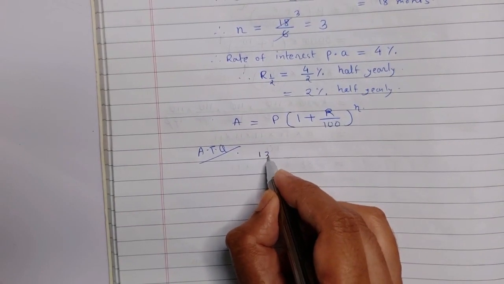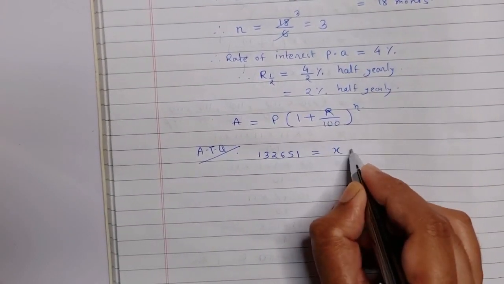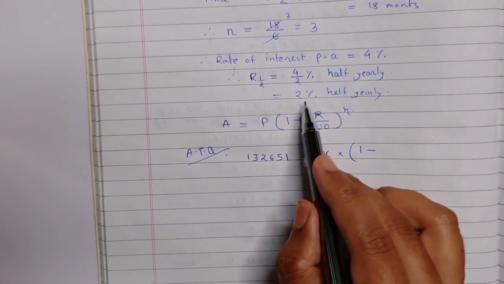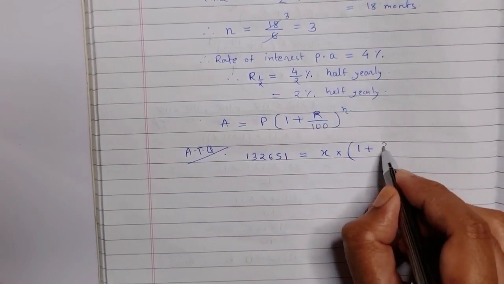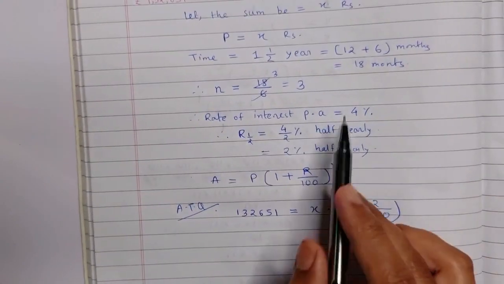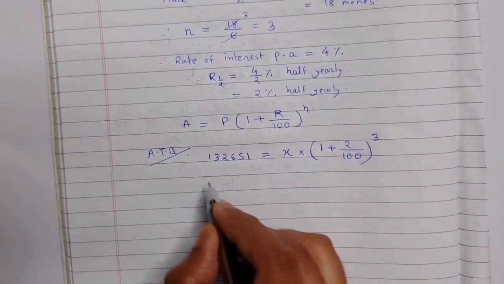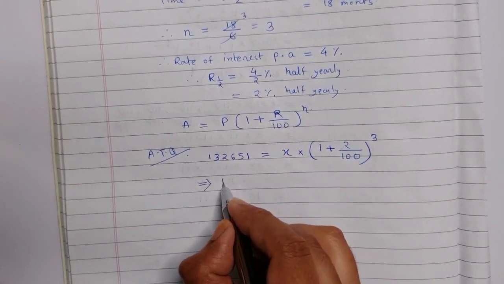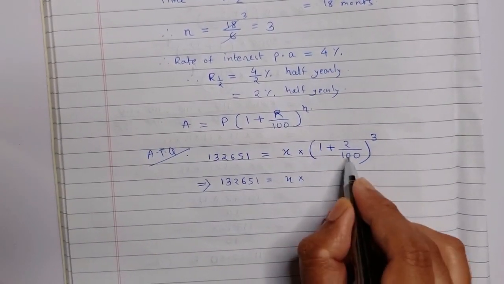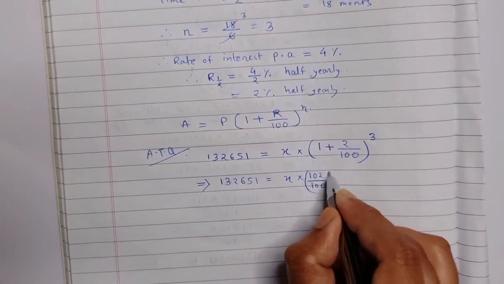Amount is given by 132,651 is equal to principal, which I have assumed is X, into 1 plus R, that is 2%, not 4%, because it is half yearly, and the term will be 3. So that's why I have to write the whole to the power 3. Simplify. X into 100 plus 2, 102 by 100 whole to the power 3.